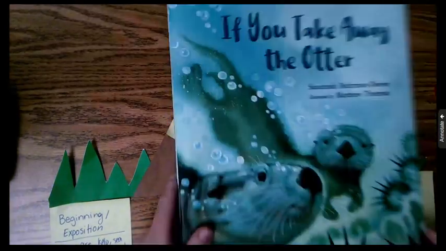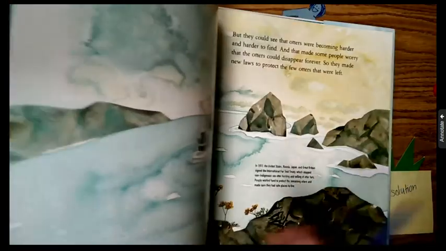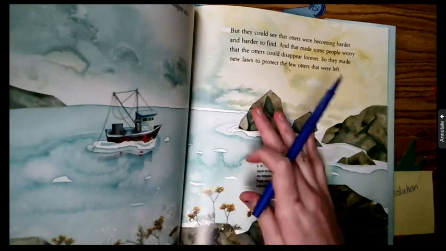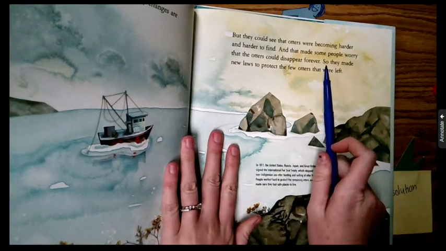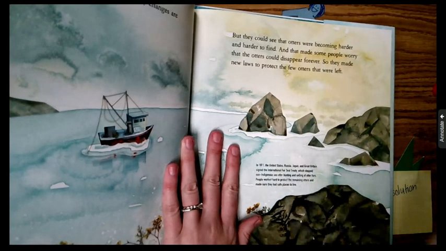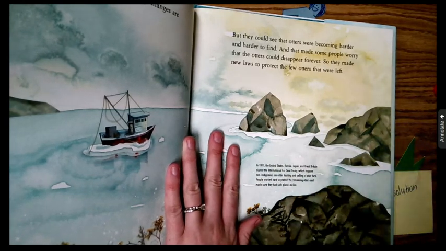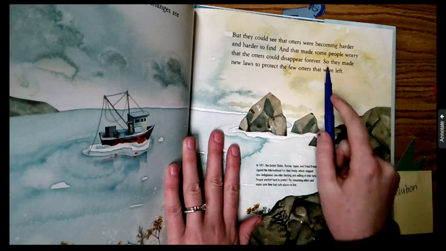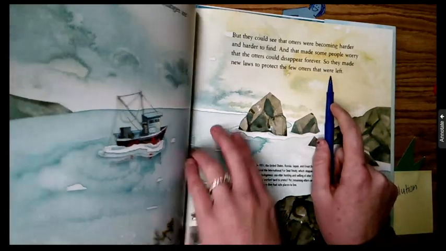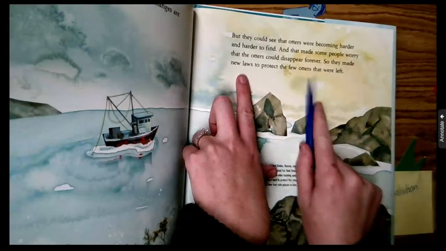Well, if I look back at my story here, here was my solution. Remember, in this book, there was nothing that was super duper exciting. It's a great book, but just because it's not super duper exciting, you're on the edge of your seat, that doesn't mean it doesn't have a climax. Here was what started my falling action. They made new laws. But what caused that change?